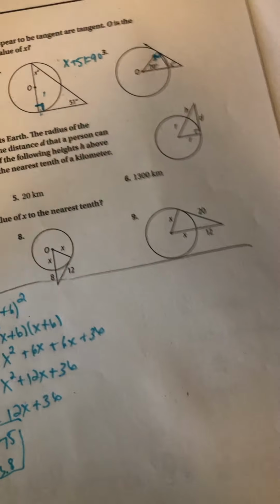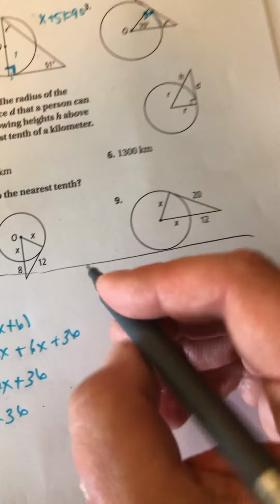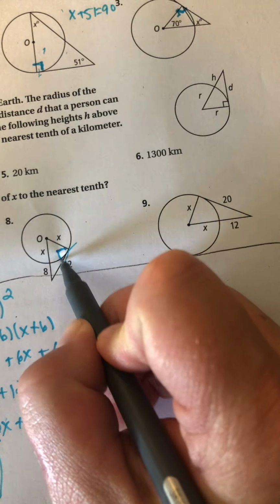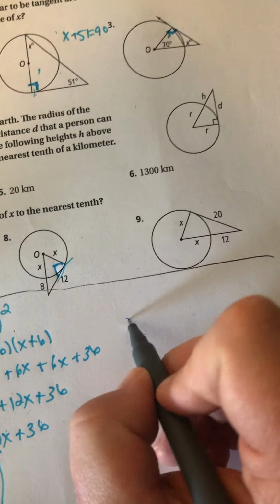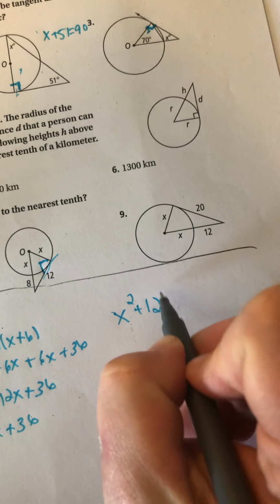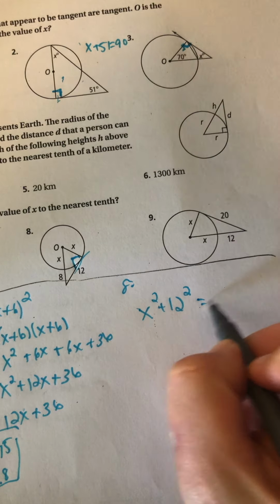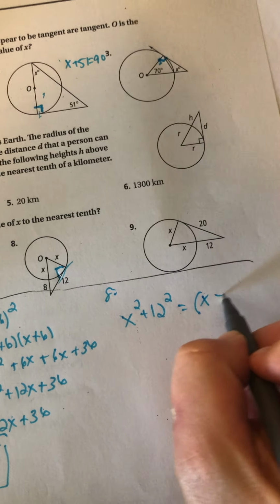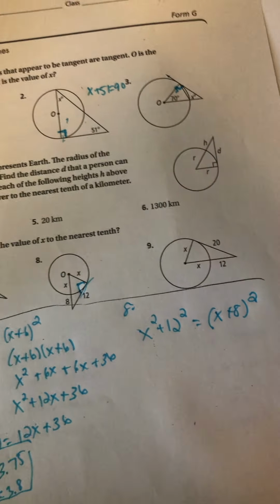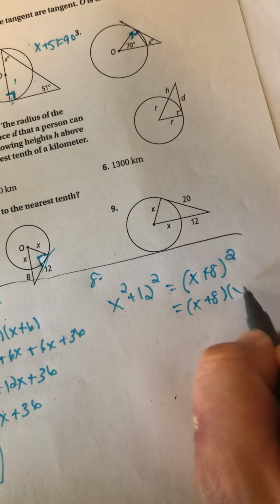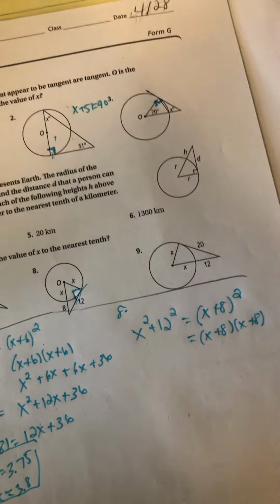So on number 8, if I get that set up for you, right? So here the right angle would be right here, right? So x squared plus 12 squared, so this is number 8, right, equals the quantity x plus 8 squared. And remember that means x plus 8 times x plus 8.